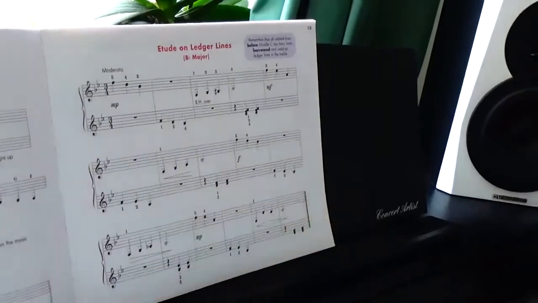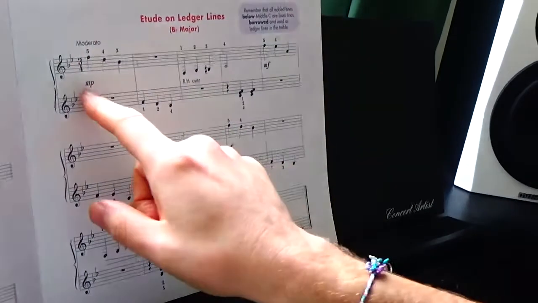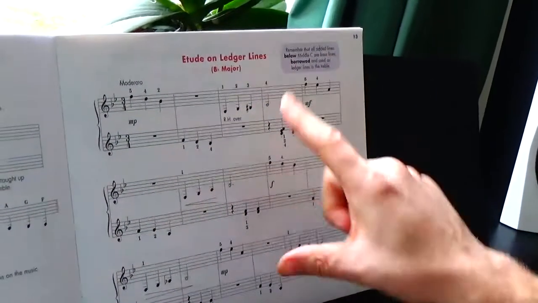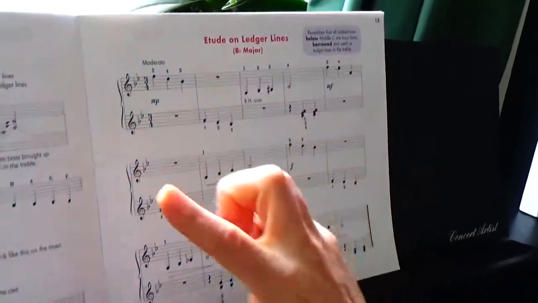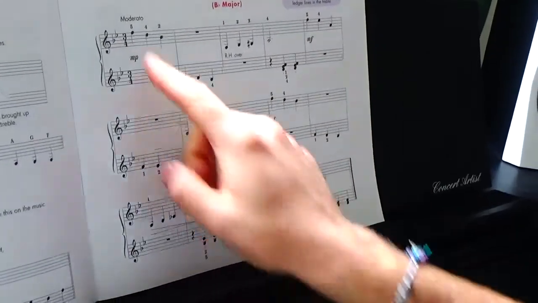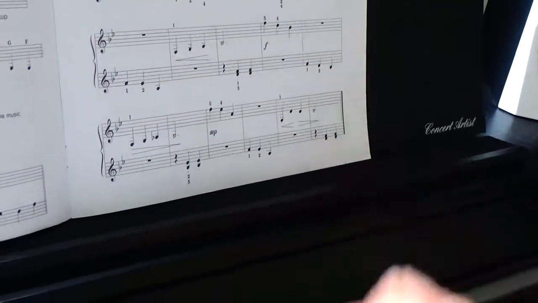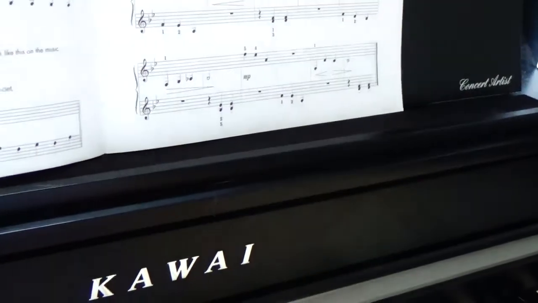I hope you have noticed the dynamics. We start mezzo piano, we continue with a mezzo forte, crescendo, taking you to the forte, down, back to the mezzo piano that you have at the beginning, with a crescendo and decrescendo here in the second last, leading to the last bar. Now playing it slowly.